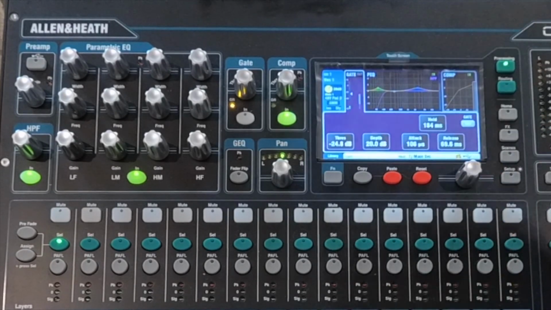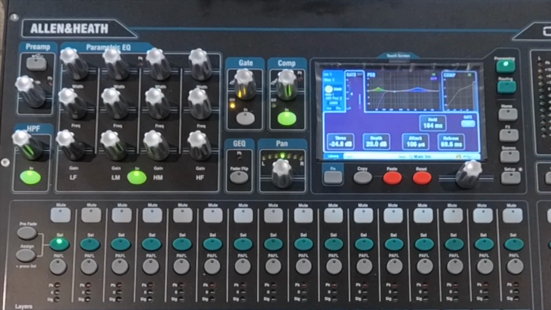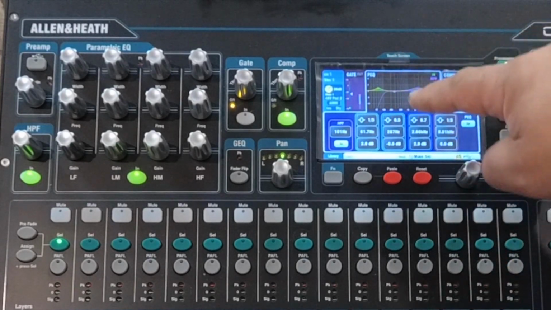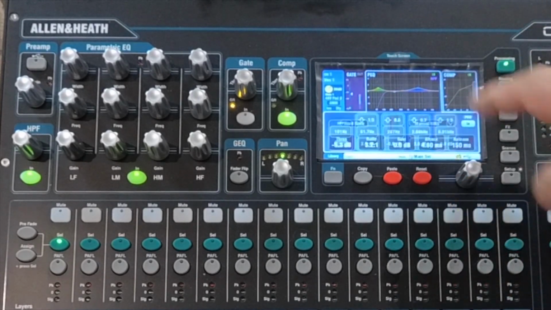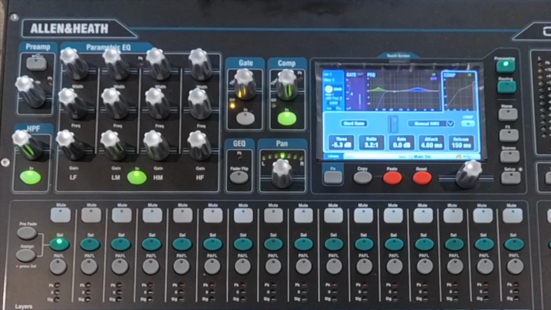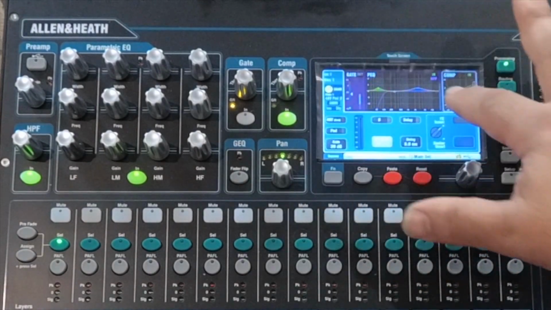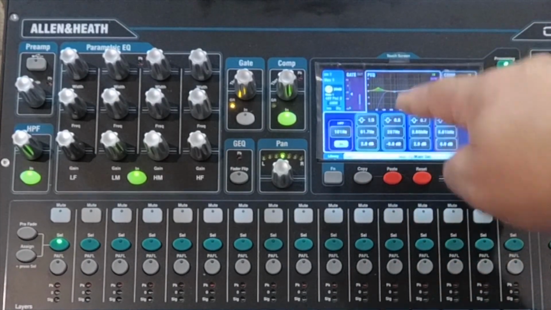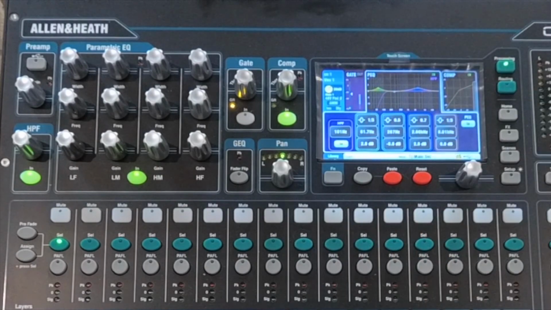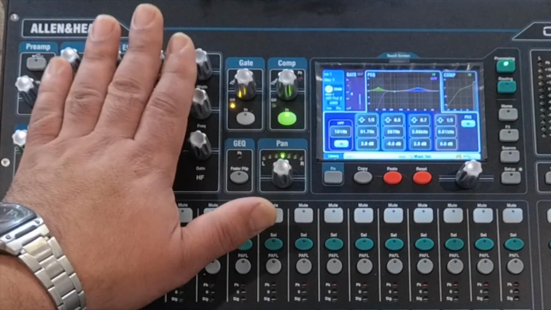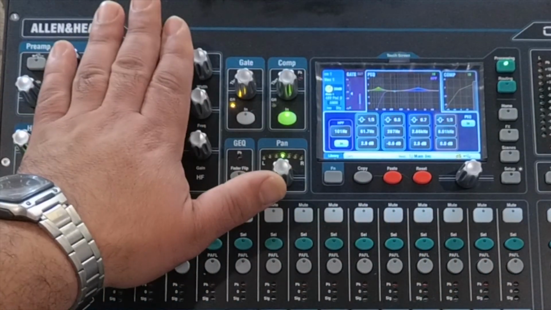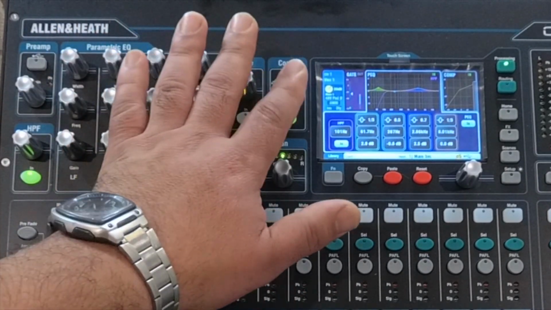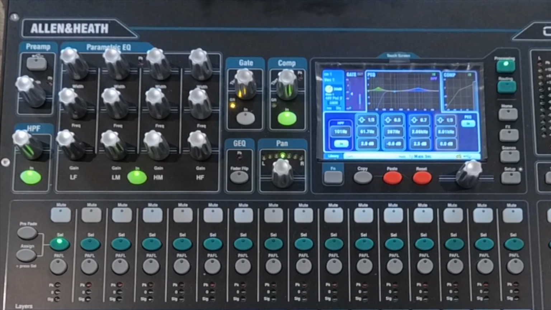If we click the second tab, that shows us our gate settings. The third tab is our EQ settings, and we see a visual representation here. And the last one is our compressor settings. So what you see over here can physically be touched and manipulated on the screen here, or if you're a hands-on person, all the stuff that is available here can be accessed through here. Here is our preamp, EQ, gate, and compression. Those same things that we have there.